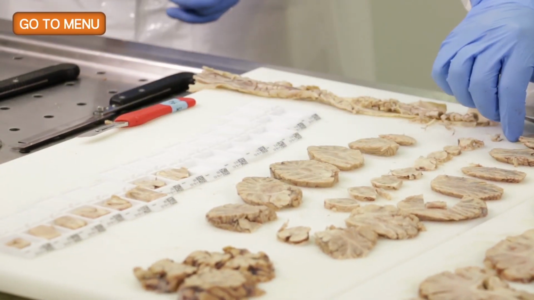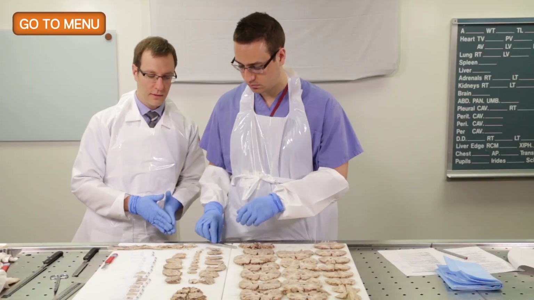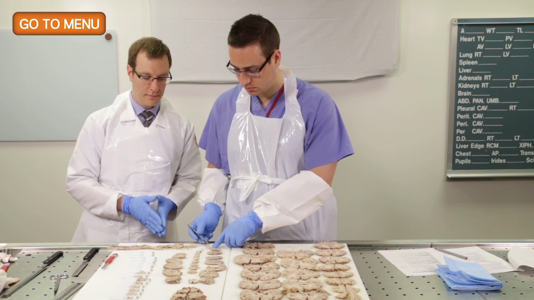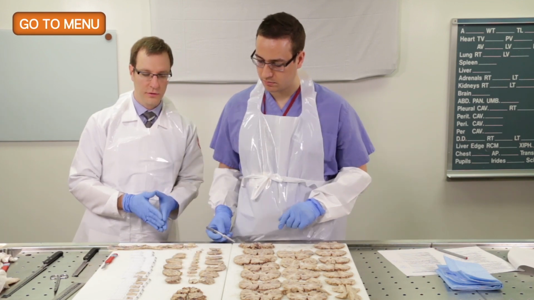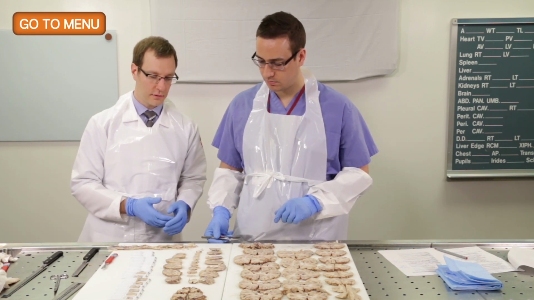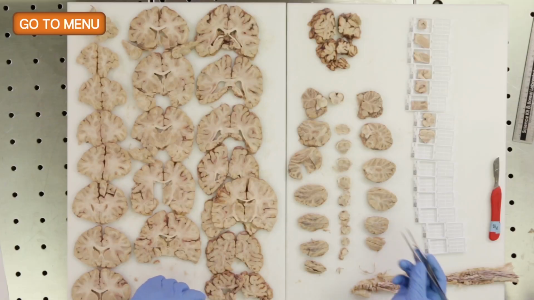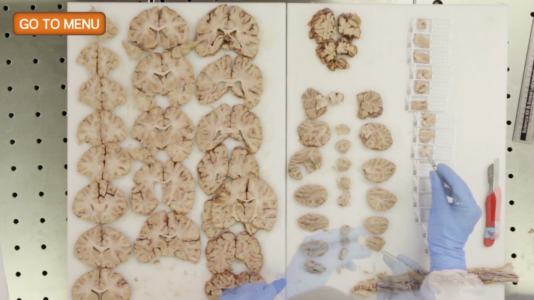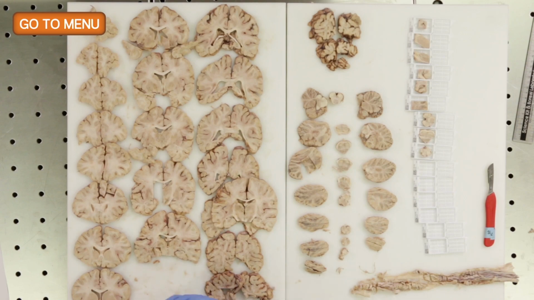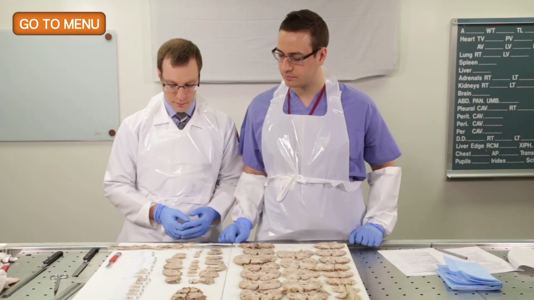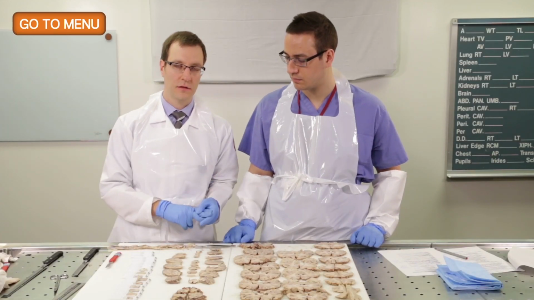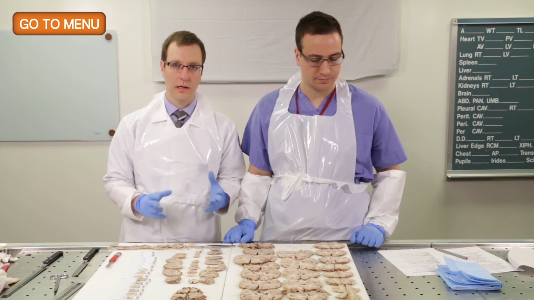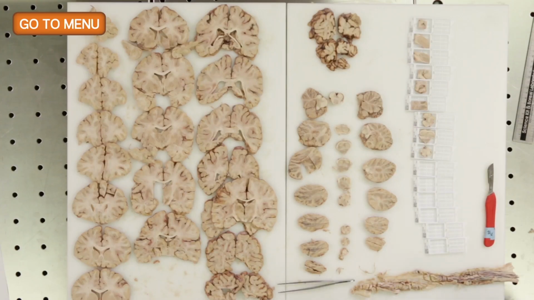Excellent. So we've taken the midbrain, we've taken the pons, now we want to take a representative section of the medulla, and we want to be sure to include the inferior olivary nucleus. Excellent. So now in cassette number 10, we'll put two things: representative sections of our spinal cord and also our pituitary gland. Now the pituitary gland will come to us in a separate cassette.